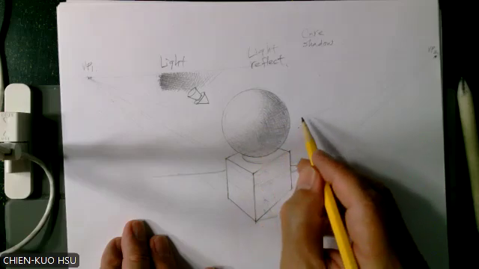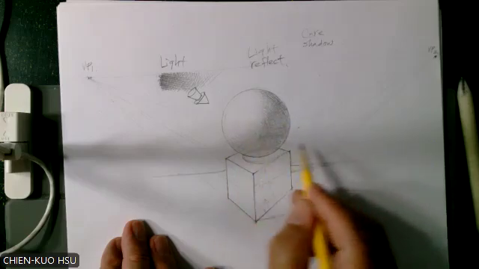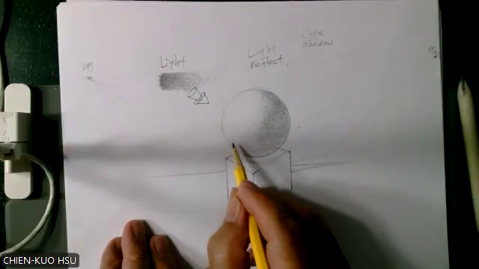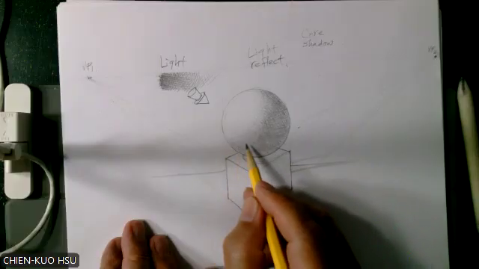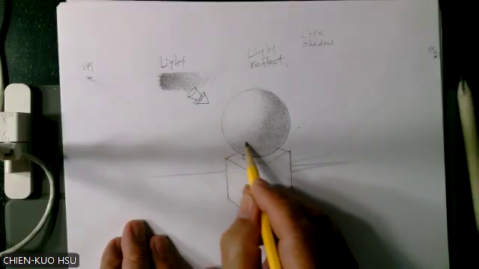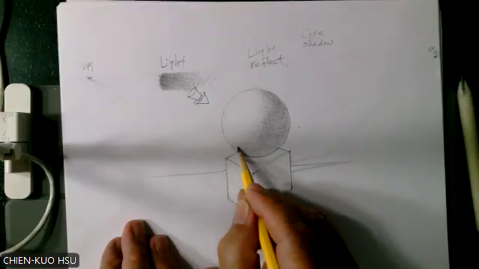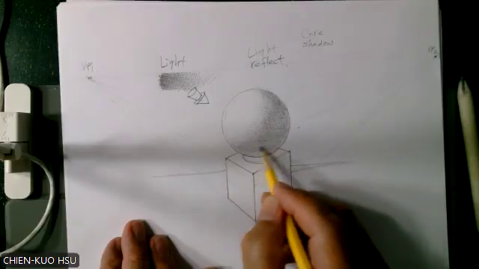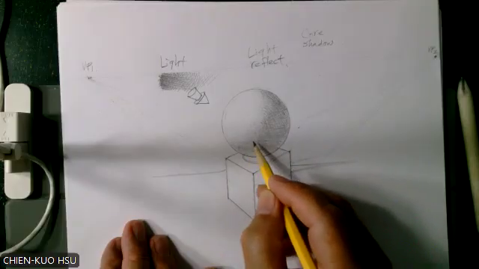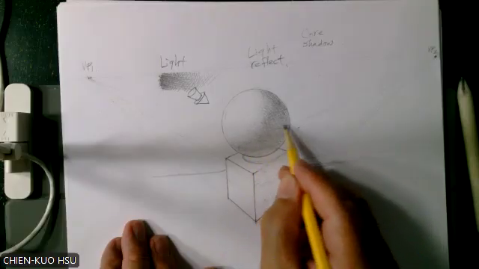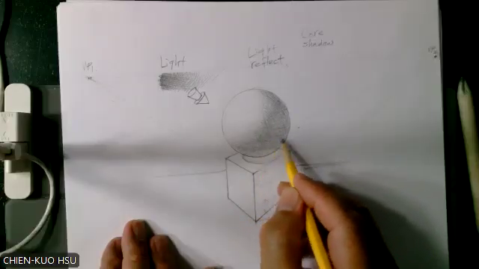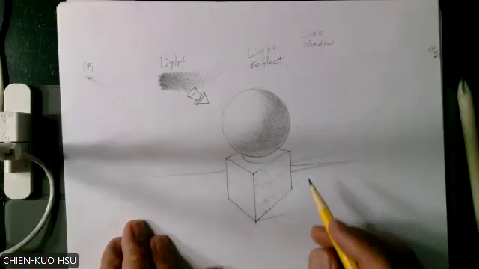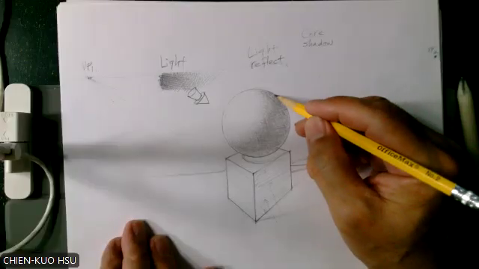Okay, it doesn't matter if you go this way or this way. That's what I'm saying about angle. Okay, you'll find out this area is actually pretty much brighter. So not too dark on this part. So kind of get like here. Okay, then we keep building up. So we go this way.